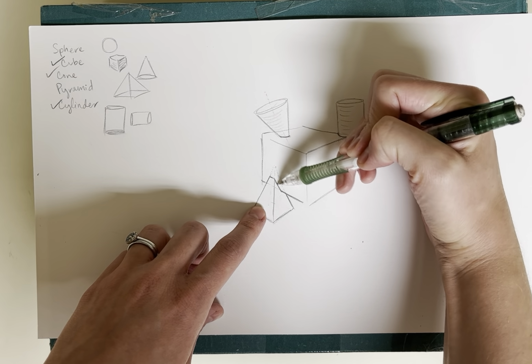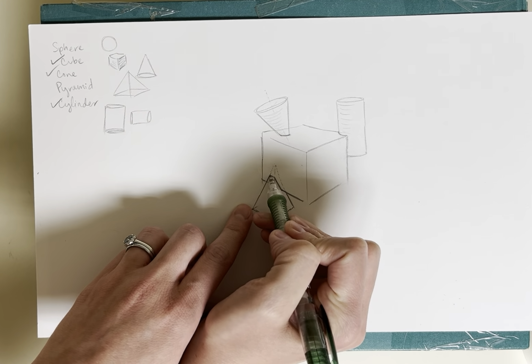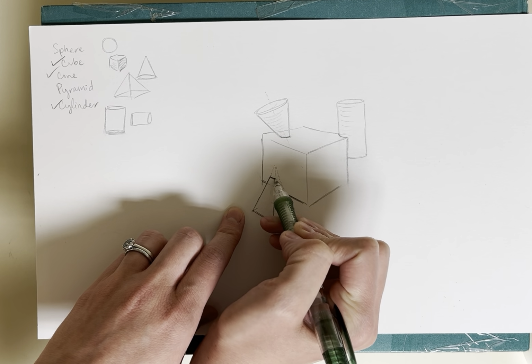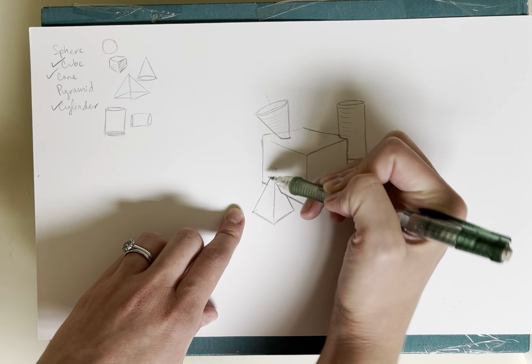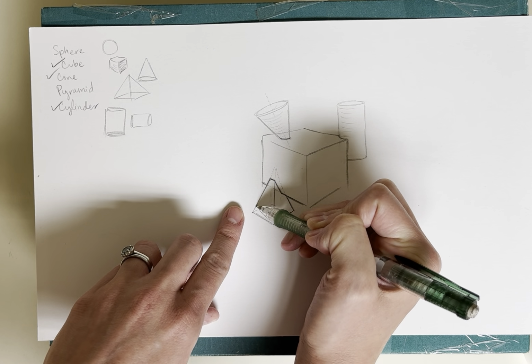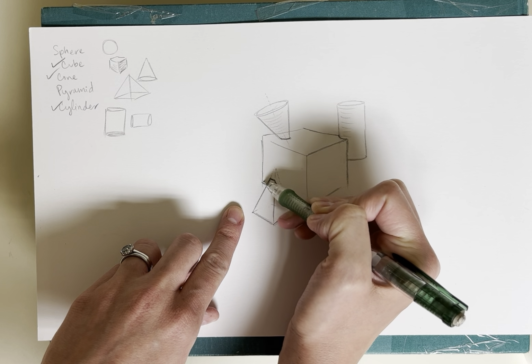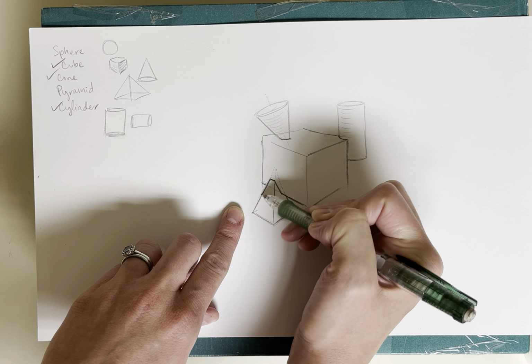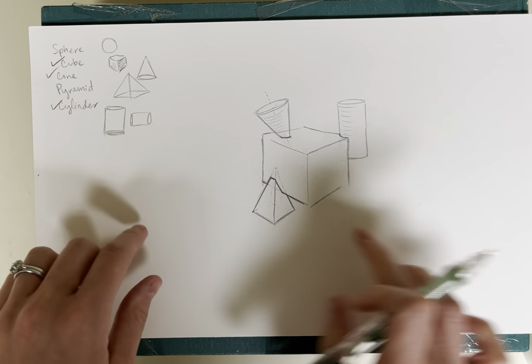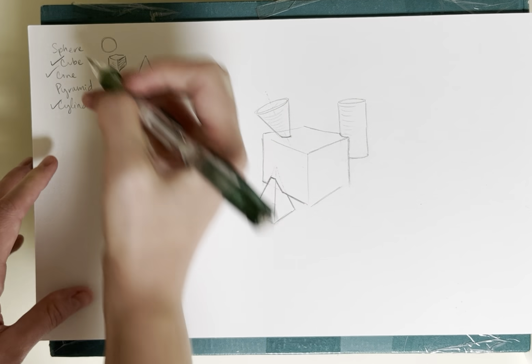But then this is flat, and then this line correlates to these lines right there. Okay, and then of course we got this little back corner, and this edge of the pyramid is visually overlapping this back corner of the cube. So that's why this guy is still going to hold strong right there. Just like that. All right, so we got our pyramid, our cone, our cylinder.